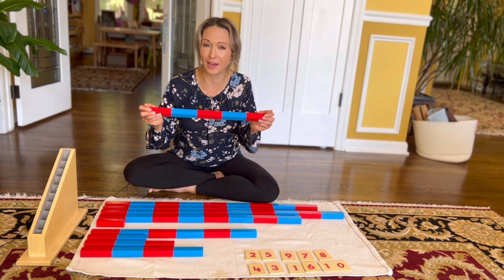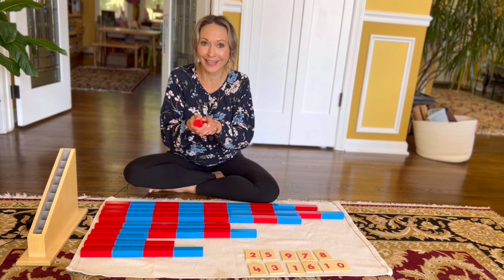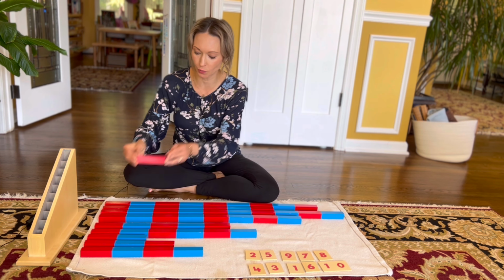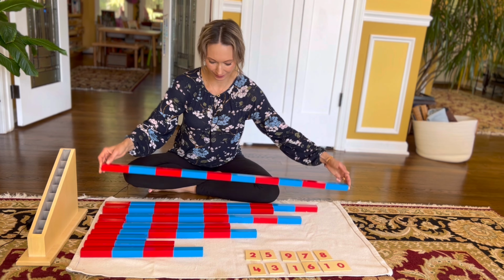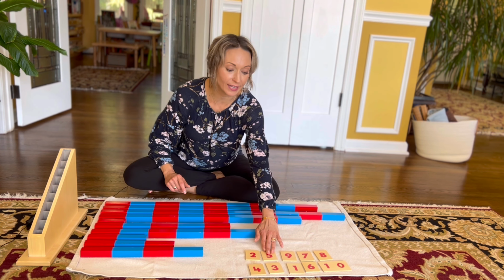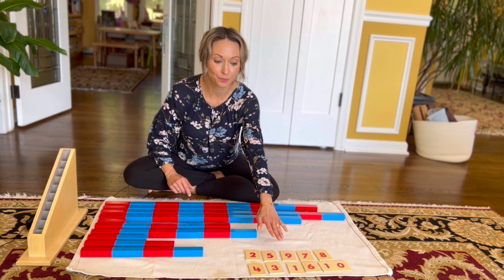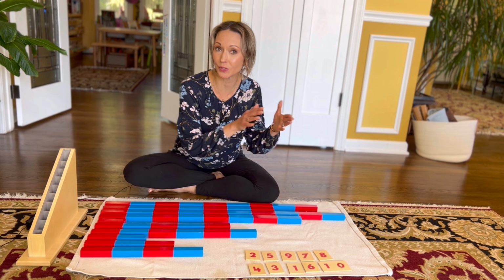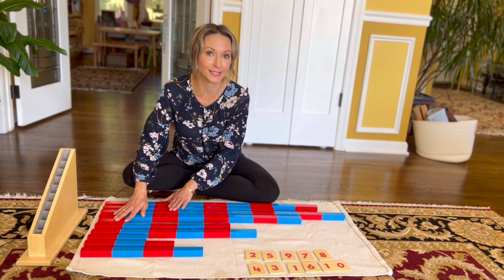A child very concretely learns by feeling the weight and the length that 1 is small while 10 is big. And during the second part, we are learning the names of the numerals, the symbols that represent a particular quantity, and we'll learn to associate an abstract symbol to a concrete quantity.